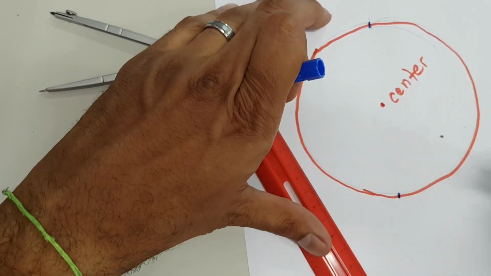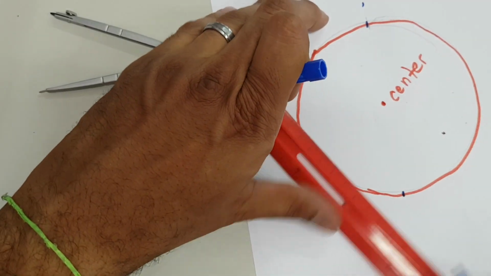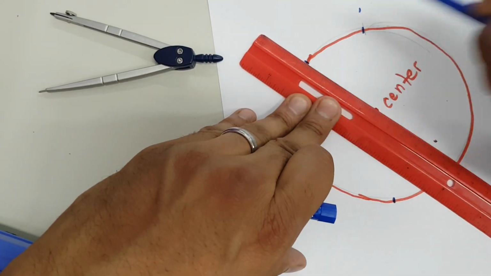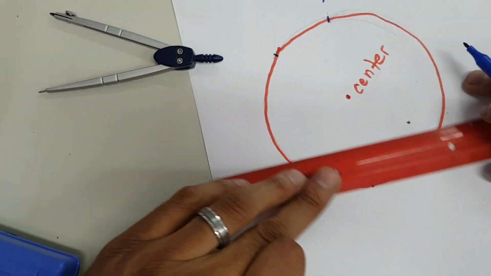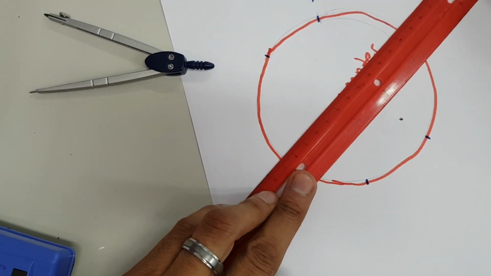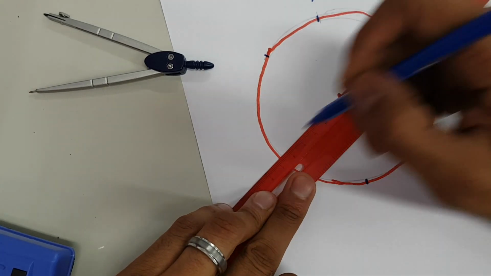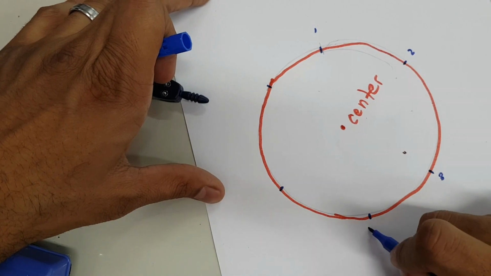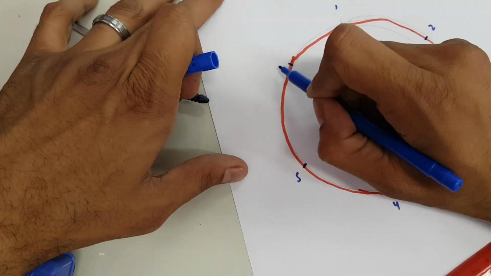Let me try to make 6 more points, about the same. All right, this could be a little bit tricky. So this is point number 1, number 2, number 3, number 4, number 5, number 6.